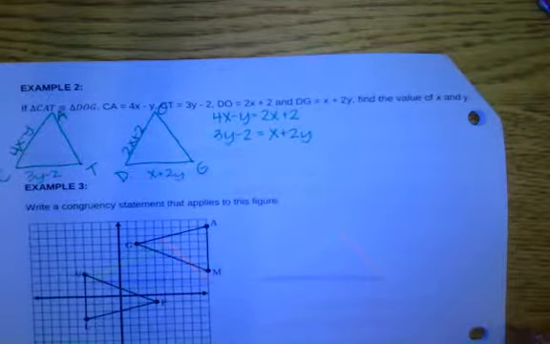How would you solve this if this was a test question? Set all of your... what do you mean? 2 is equal to 2x minus y.